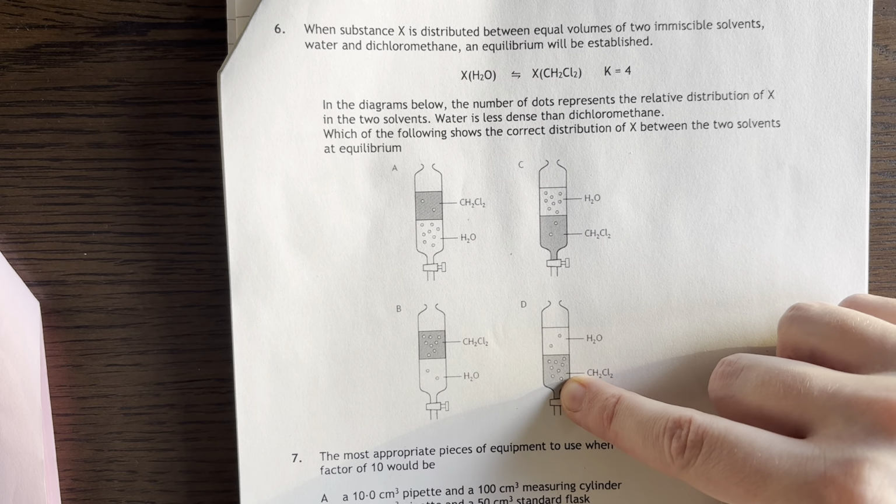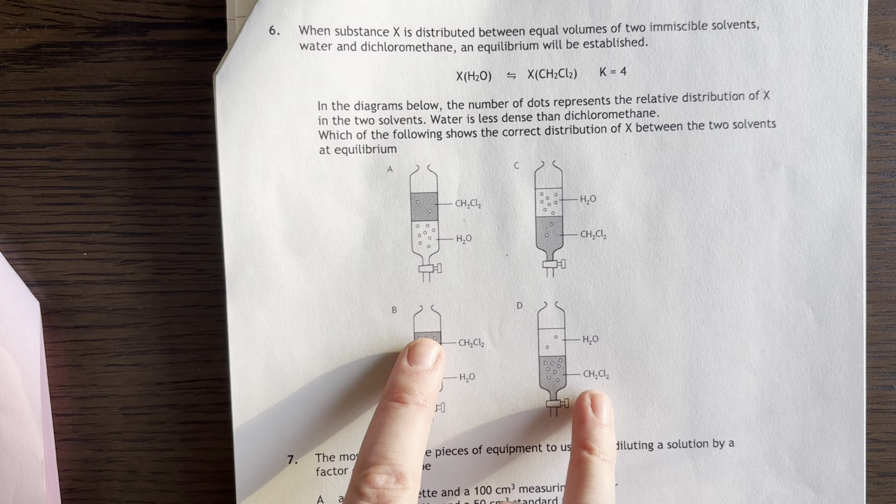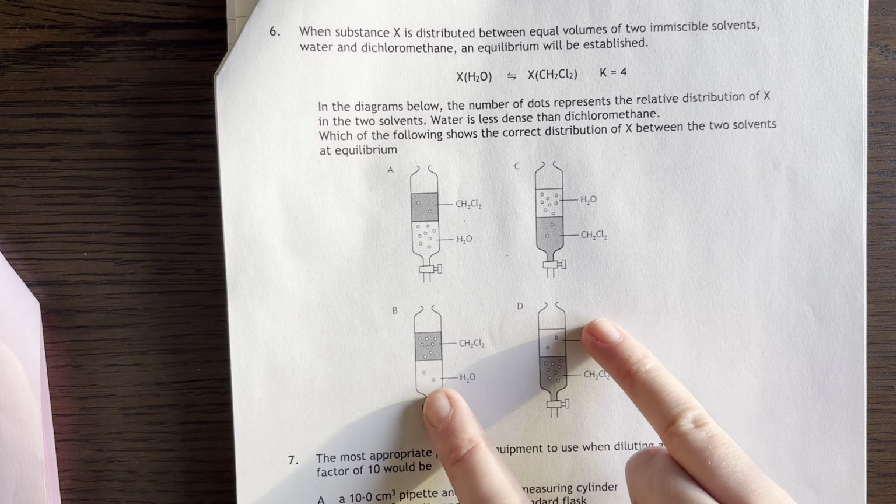We can conclude that it's D because the ratio is correct of CH2Cl2 to H2O based on K. It's literally the only place in the question where I'm getting that information, and I've been clever in that I have simplified the ratio by literally just counting the dots and then dividing by 2. And then I've summarised that it should be 4 moles of these for every 1 mole of these, so it's B or D, and then water is less dense, so it sits on the top, not the bottom. So the answer is D for that question.